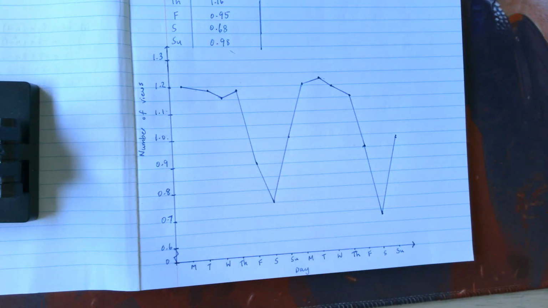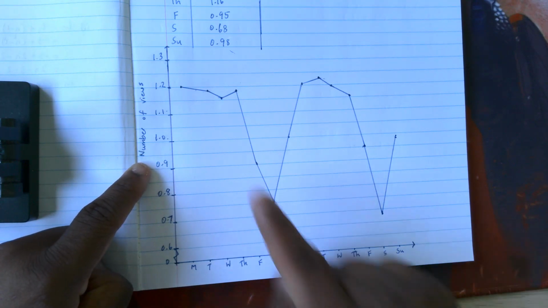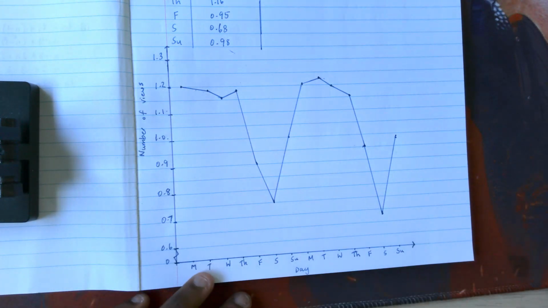That is your time series graph for this data. If you can label both axes, that's 1 mark. Plotting your dots is 1 mark. Making sure you have the right scale is 1 mark. And drawing in your line is 1 mark.